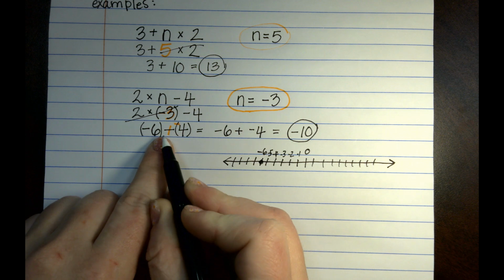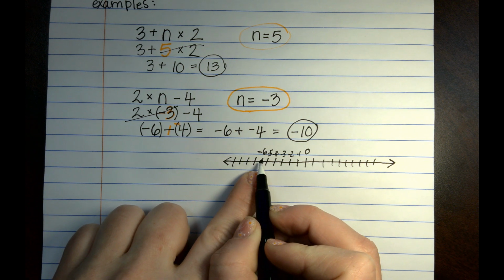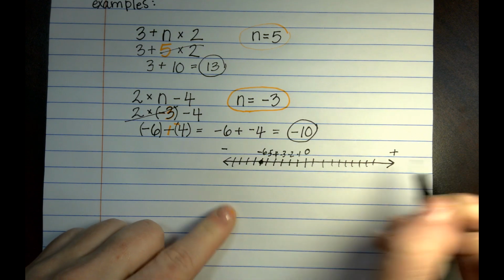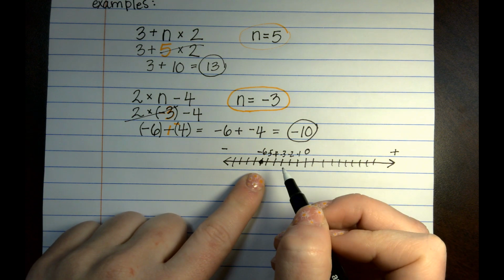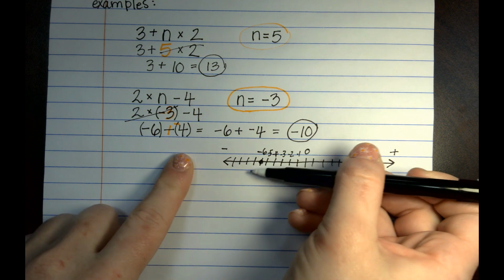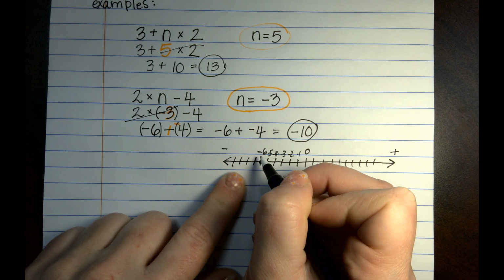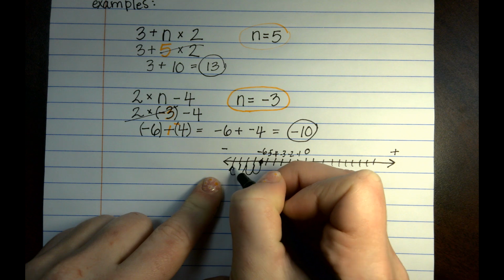And then I'm subtracting 4. Am I going to go to the left to subtract 4? Or am I going to go to the right to subtract 4? To the left. When we subtract, we go towards the negative numbers where the numbers get smaller. So I'm going to go minus 1, minus 2, minus 3, minus 4.